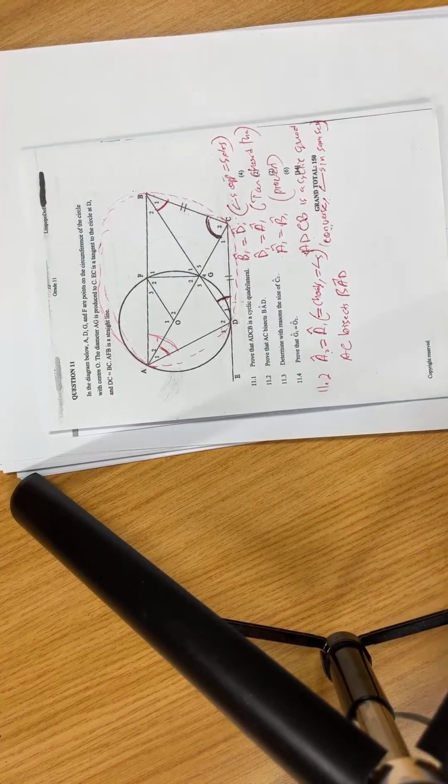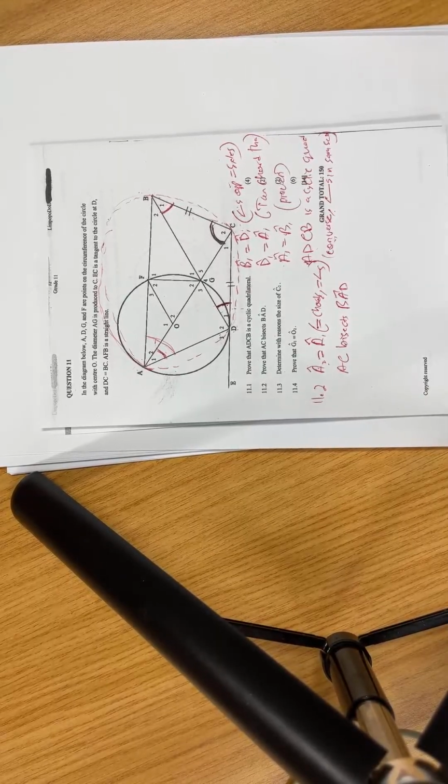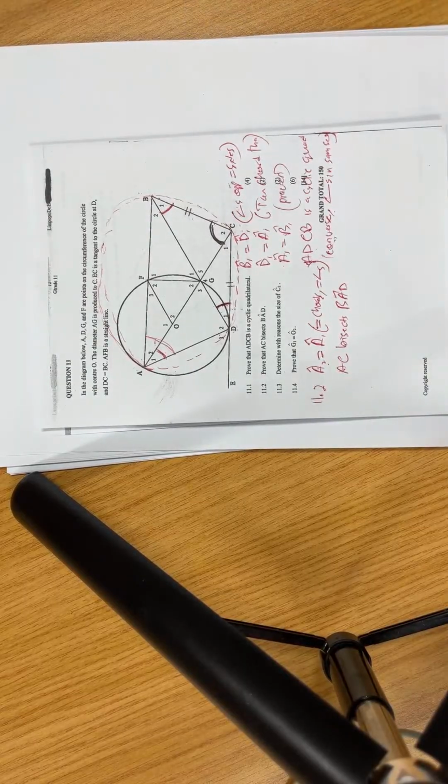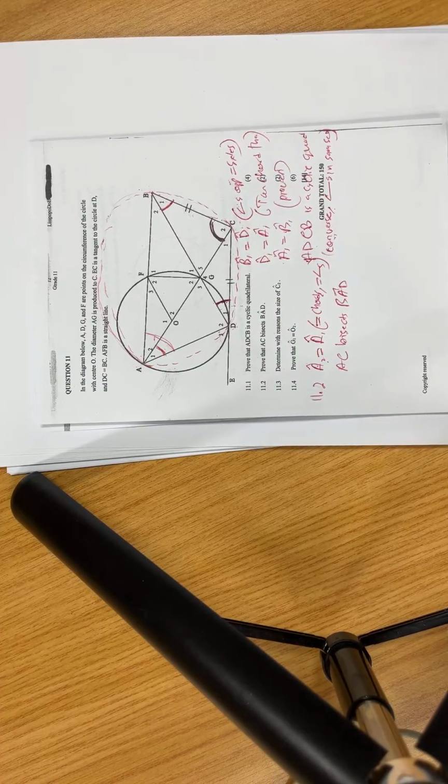Just write angle C2. This angle here, our angle C2. I'm waiting. It equals what? Try to check and write something in the comment section. Angle C2 will be equal to what?